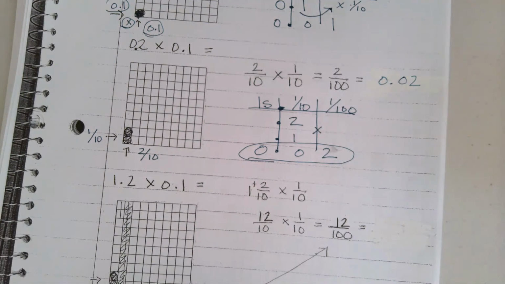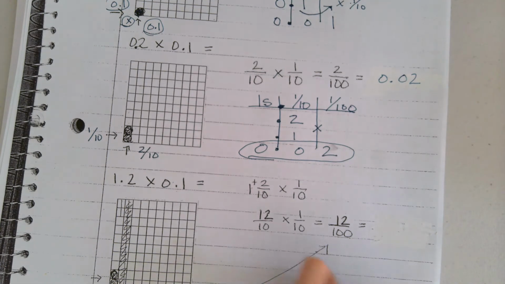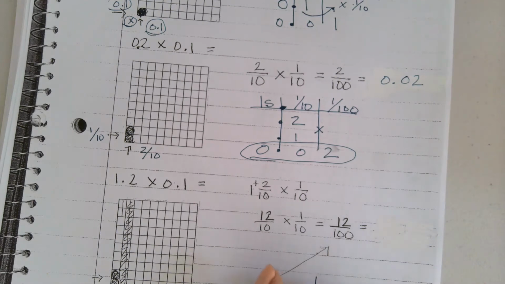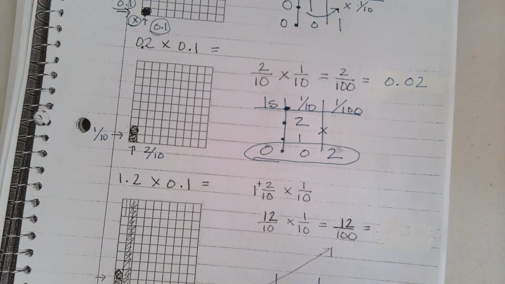Now, let's move on to problem C, right down here. If we were to show this multiplication on a place value chart, visualize what would happen. What do you think would happen on a place value chart? Remember, this is 1.2 times 1/10.